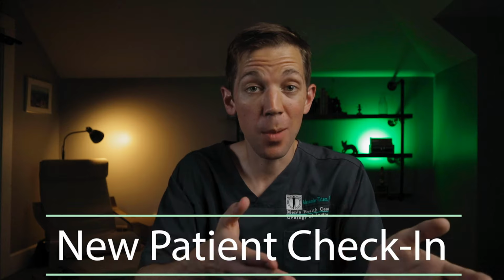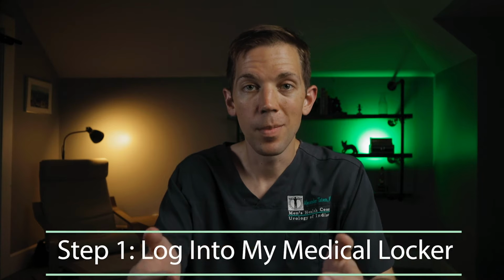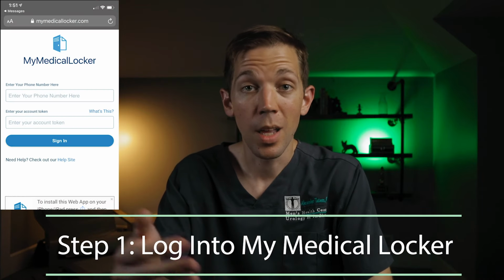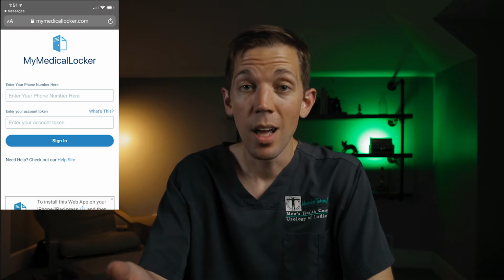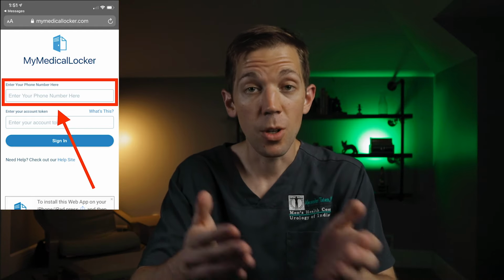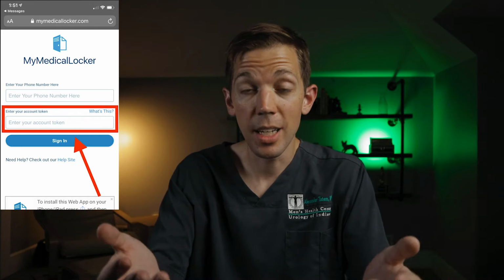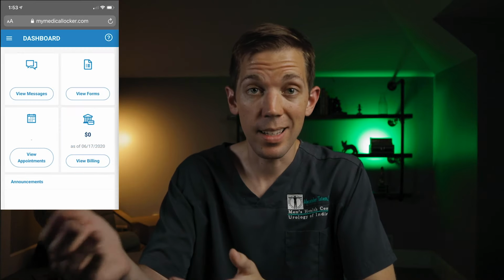Let's talk about what the check-in process looks like for a new patient appointment. This can be completed in 5 easy steps. Step 1. Log into My Medical Locker. Using the browser on your smartphone, visit mymedicallocker.com and log into your account using your phone number and the password that you created earlier. Once you've logged in, you should see a screen that looks like this.